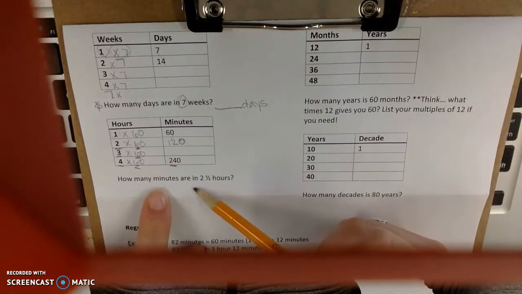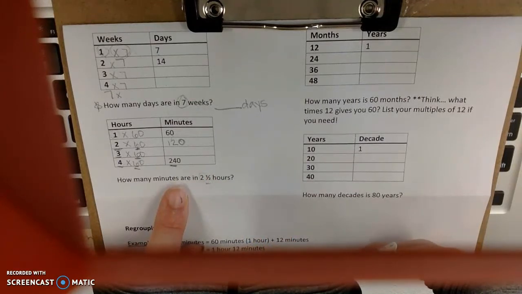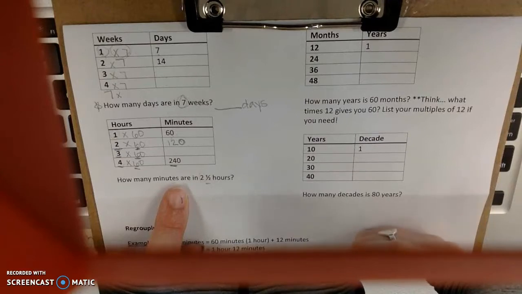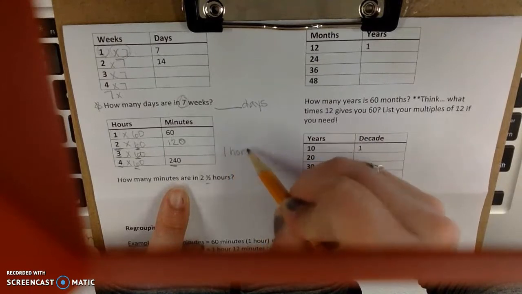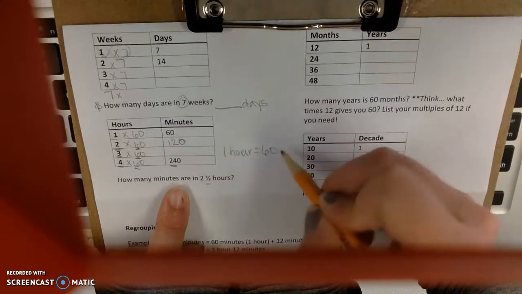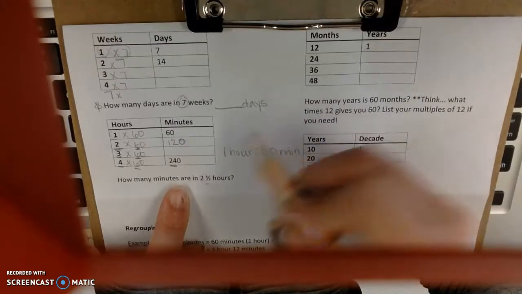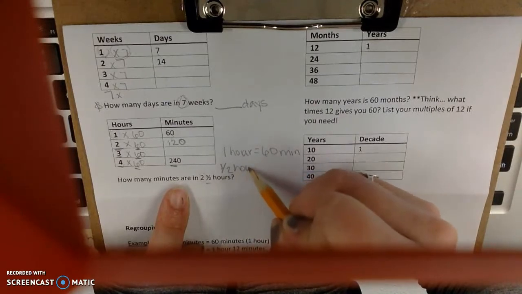So then my question is, how many minutes are in 2.5 hours? Think about it. If something takes you half of an hour, 1 hour is 60 minutes. What would be half of that?